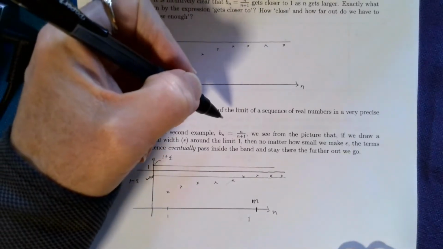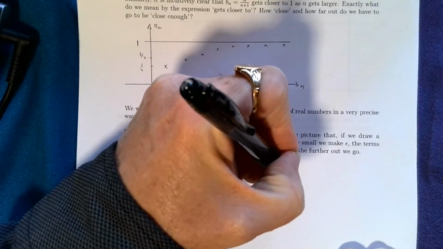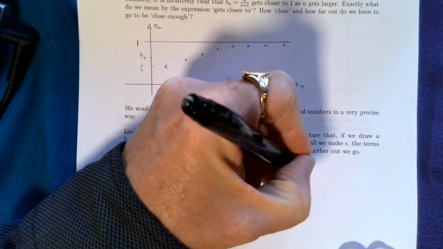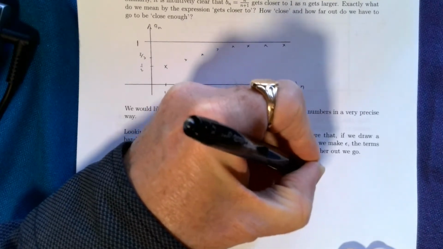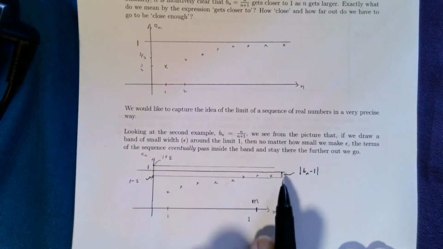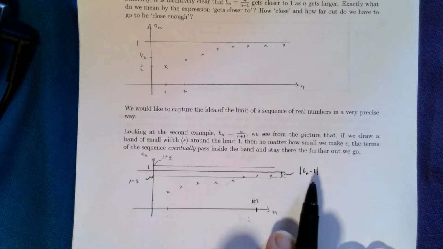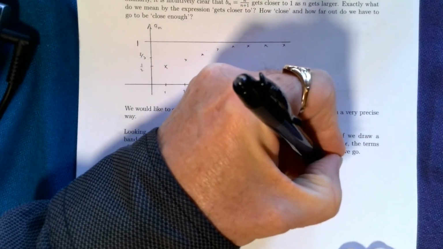what the difference is between the two? Well, this little difference in here is going to be b_n minus the limit, which is 1, and then I better take absolute value in case, because that'll be in fact negative, but I want to measure this distance. So this is measuring the distance between the terms of the sequence and the limit. And I want that to be less than the width of the band, which is epsilon.